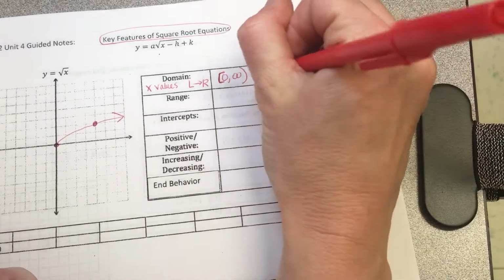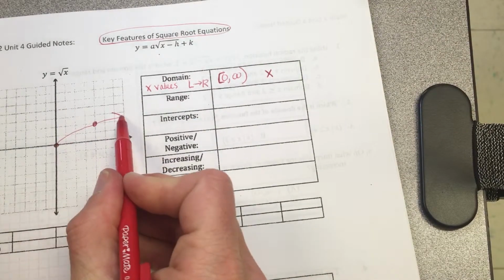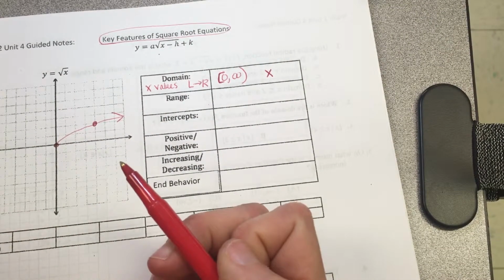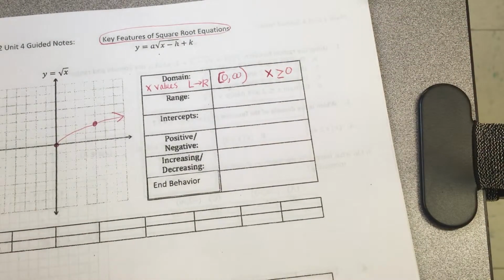Another way to write that is that x is greater than 0 or less than 0? Greater, because it's getting bigger, okay? And actually greater than or equal to 0. So there's two ways to write that. So 0 to infinity, or x is greater than or equal to 0, okay?